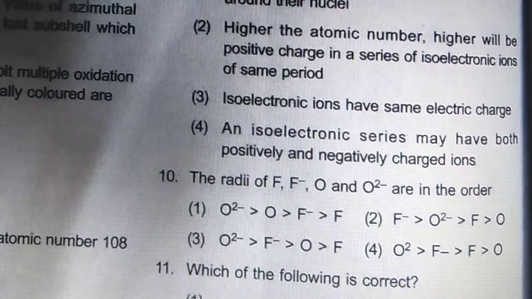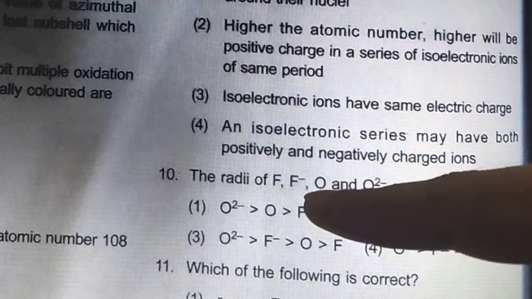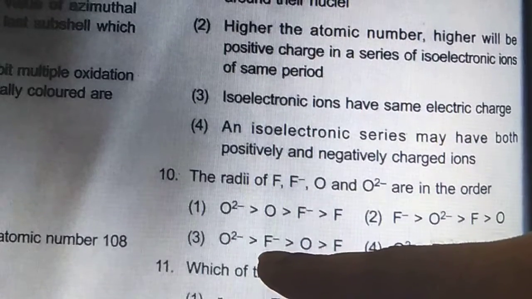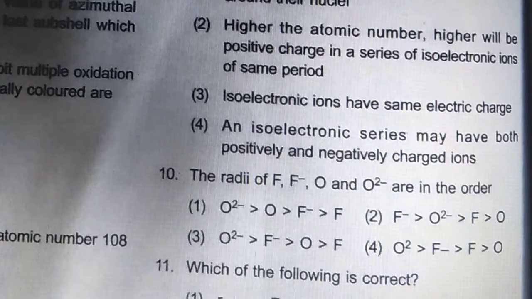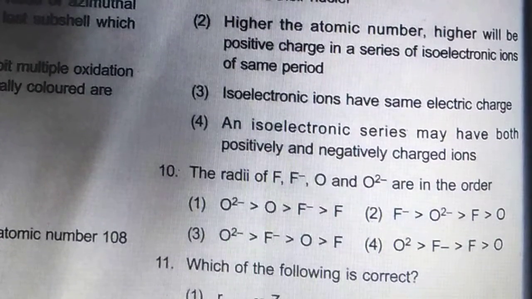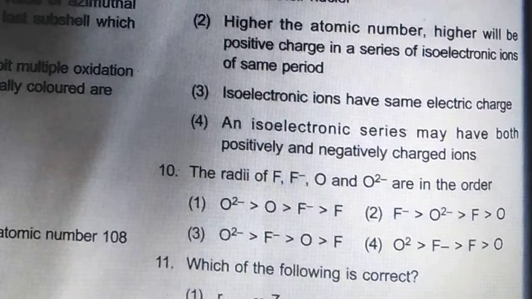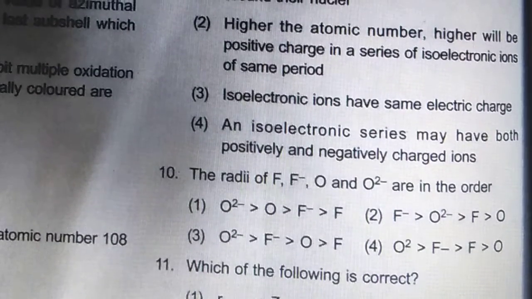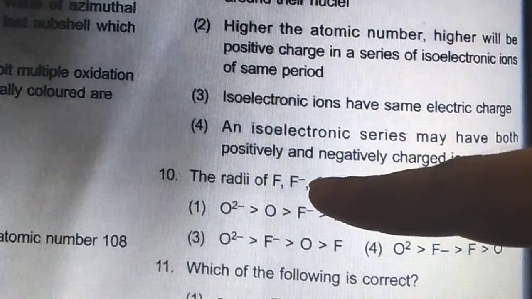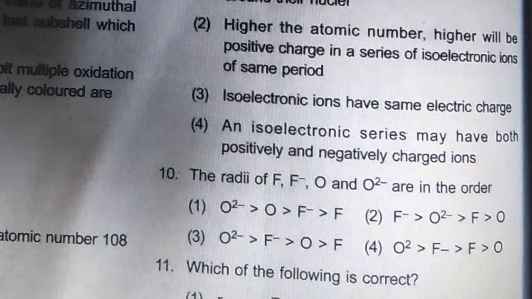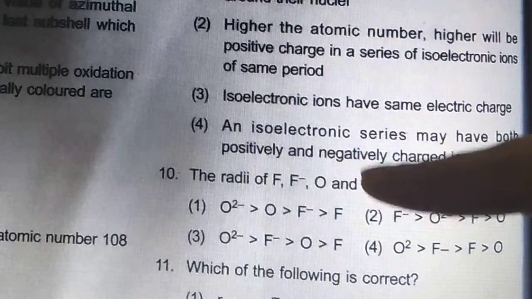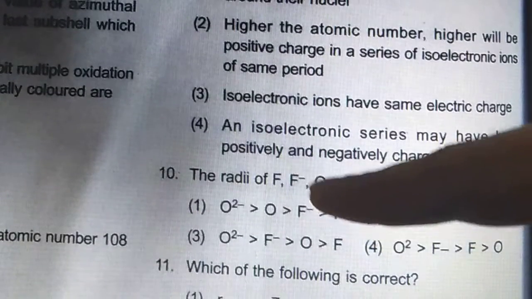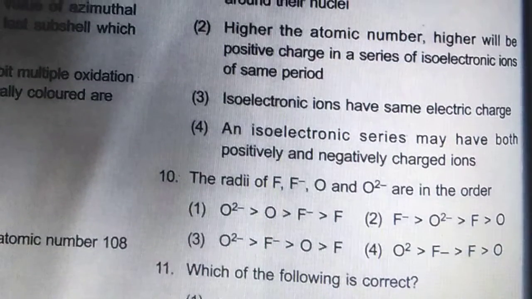So our correct answer will be O2 minus, then F minus, then oxygen and fluorine. F minus and O2 minus are decided by the charges, how many charges are there. So O2 minus is 2 minus charge, means high size, then F minus, and then O and F will be decided by moving left to right. So out of O and F, O will come first, then F. So O will be higher in size than F, and O2 minus has more negative charge. So O2 minus will be highest, then F minus, then oxygen and fluorine. So the correct option will be option number 3.